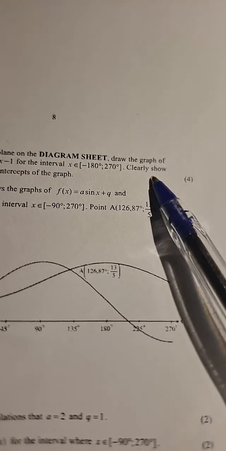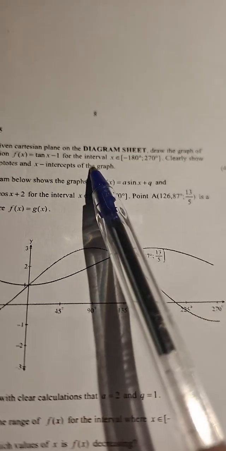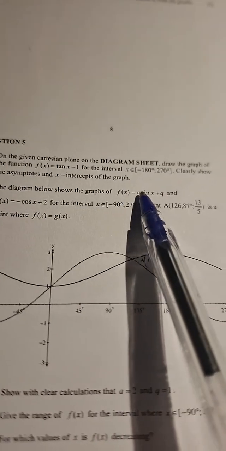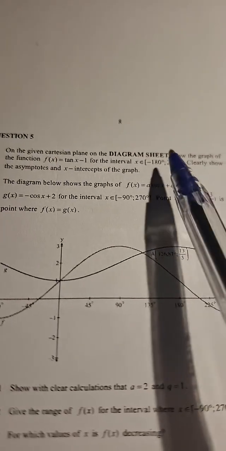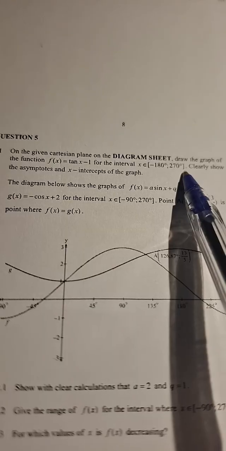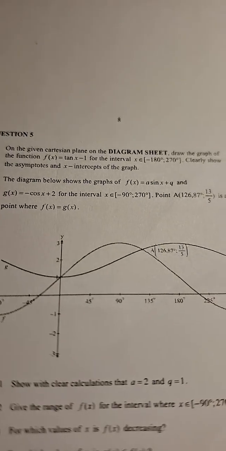Then it says clearly show the asymptotes and the x-intercepts of the graph. Then lastly, the diagram below shows the graphs of f of x is equal to a sine x plus 2. Okay, so we are just going to sketch that graph. That's one question here, a question that says draw the graph of the function for the interval negative 180 to 270. Can you imagine, just for that interval?